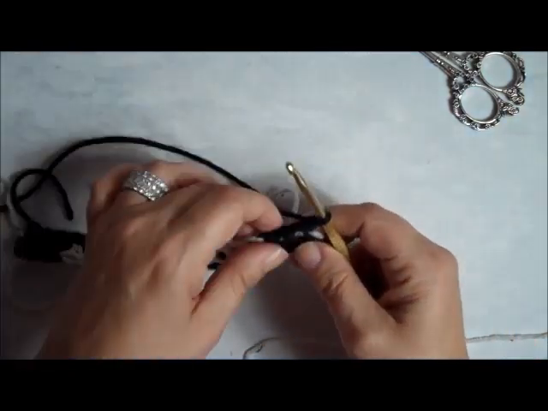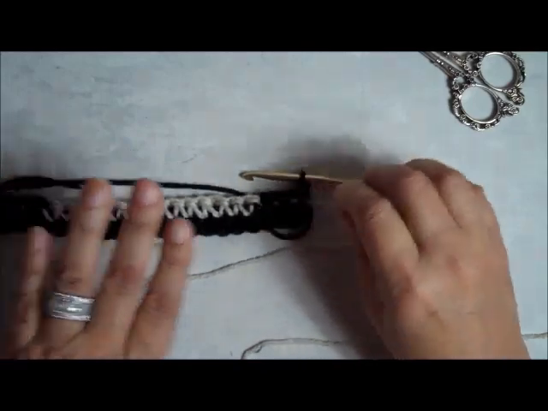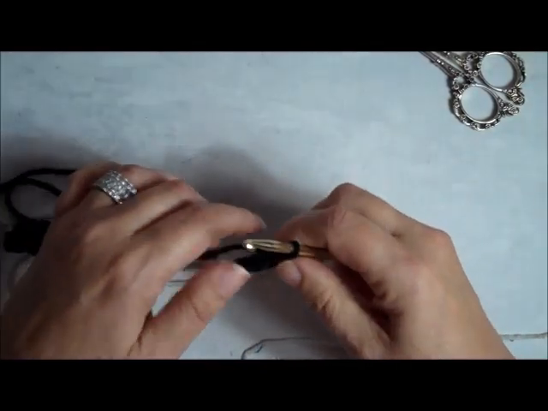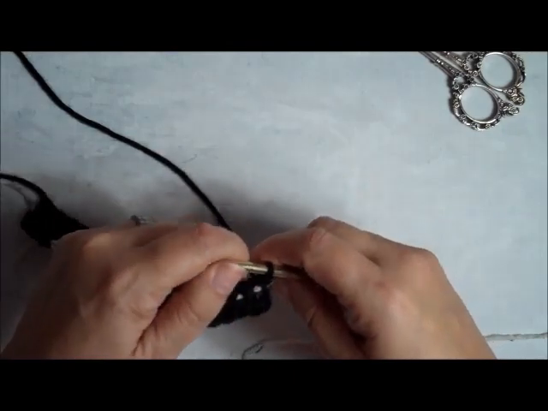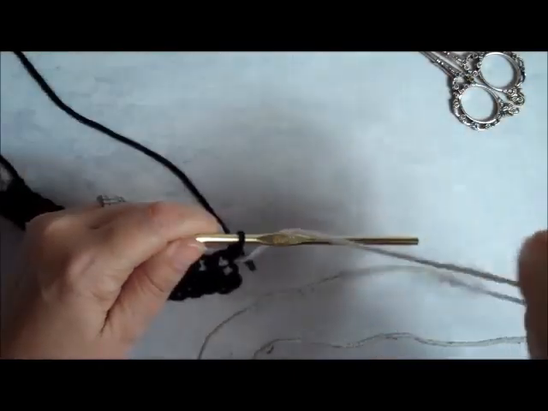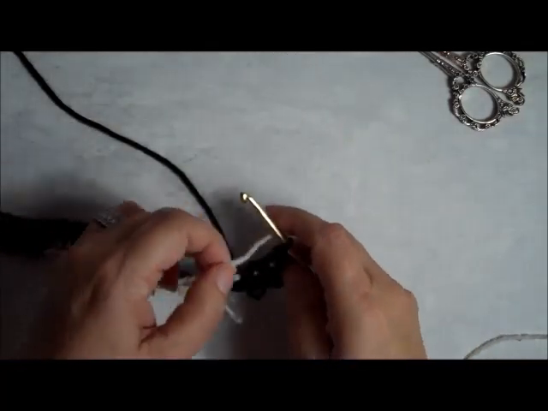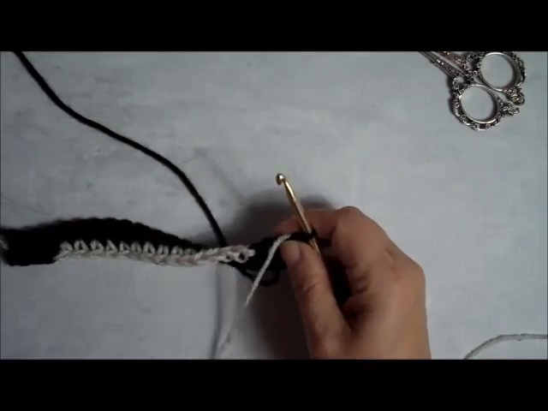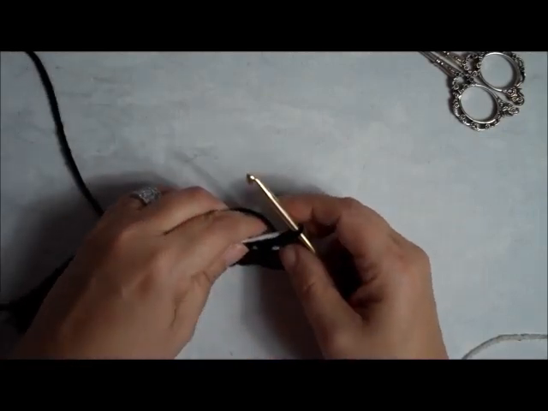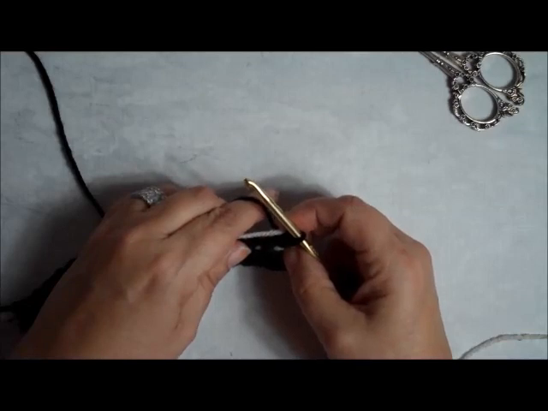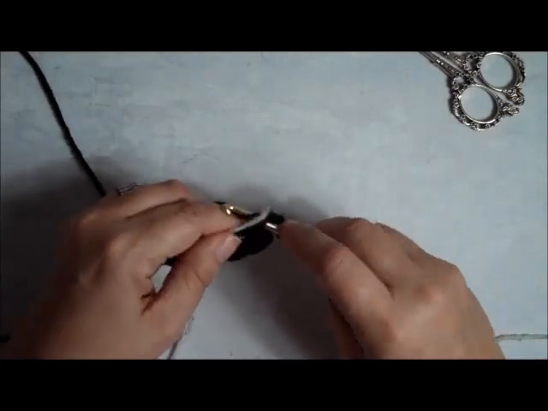Okay, so we've turned. Now we're turning our work. Now it's important right here to check that white. Just give it a little tug, okay? And again, now you've turned, so what do you need to do? You need to take your background or your white and again, always bring that forward. Okay, so you're going to be carrying the white yarn now for 2 stitches. So let's just go ahead and do our first 2.